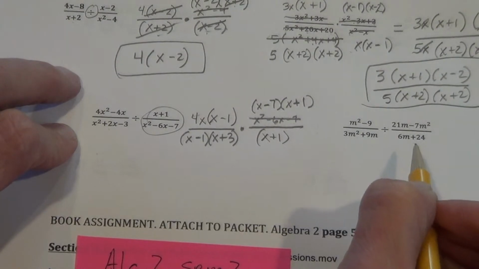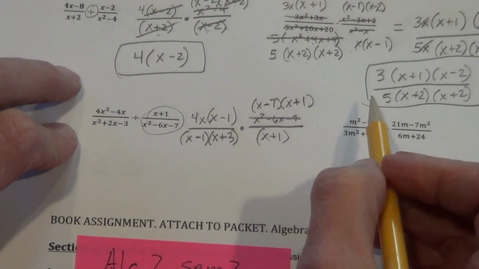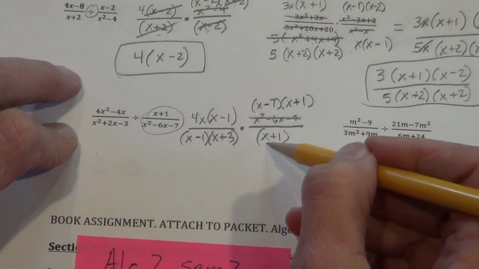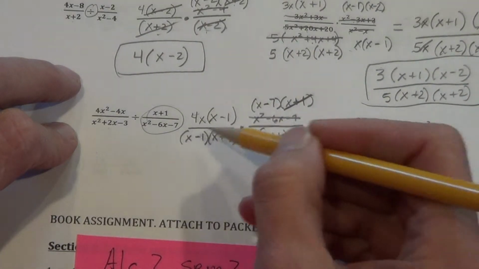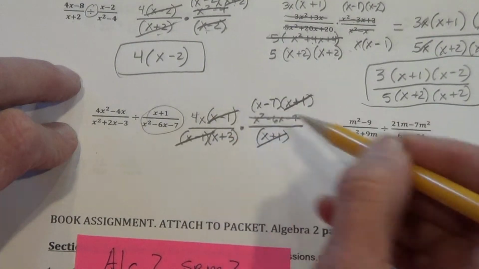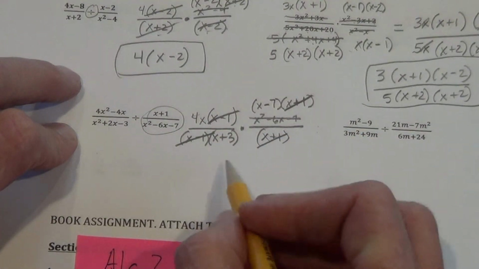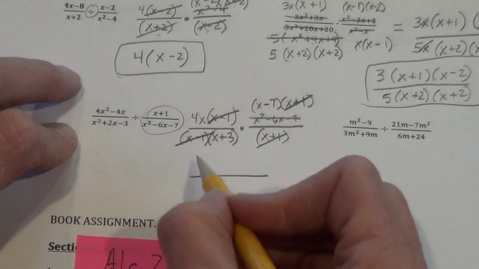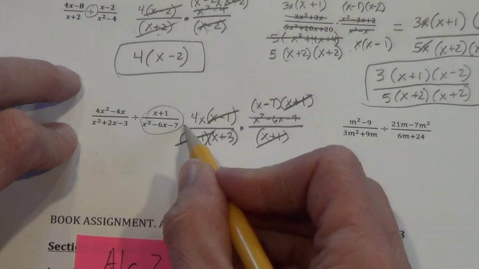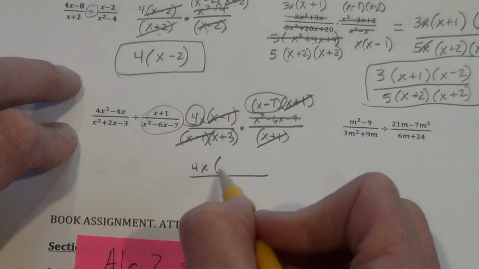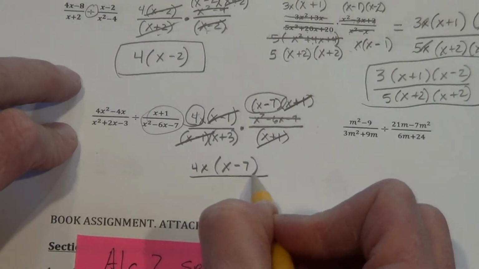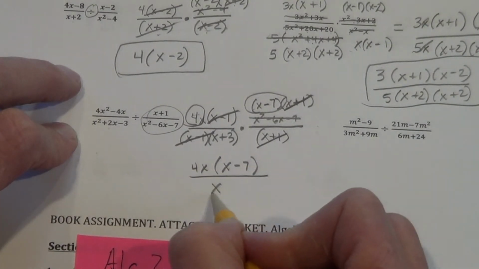So now I can reduce my like terms top to bottom, so x plus 1 cancels. X minus 1 and x minus 1 cancel. My final answer, up on top I have 4x right there, and I have x minus 7 right there. On the bottom I have x plus 3.